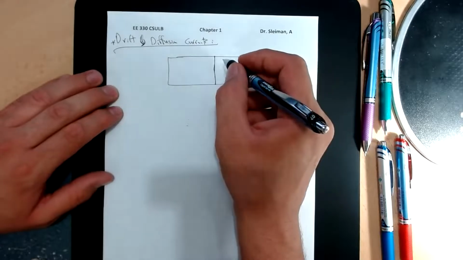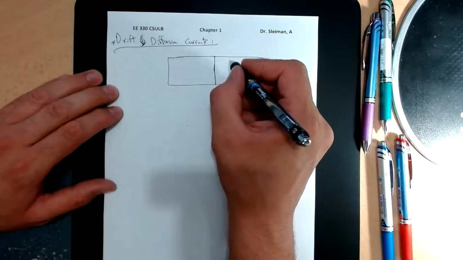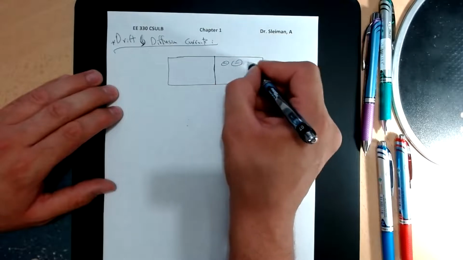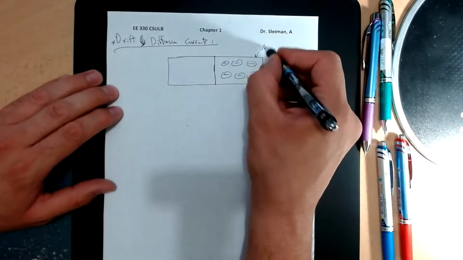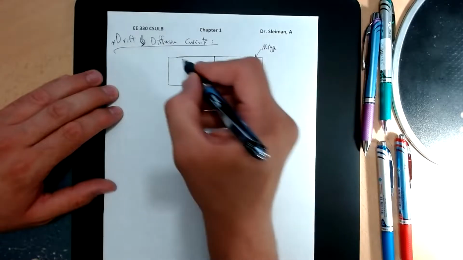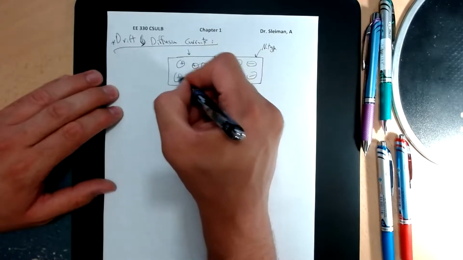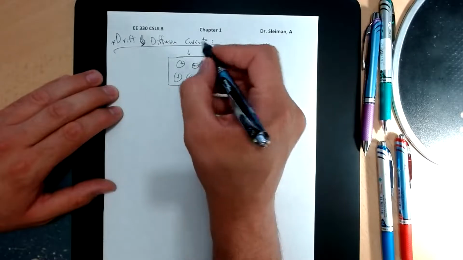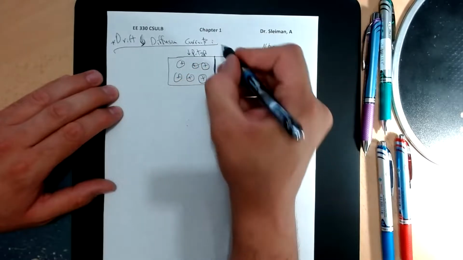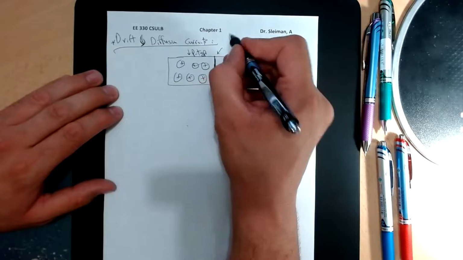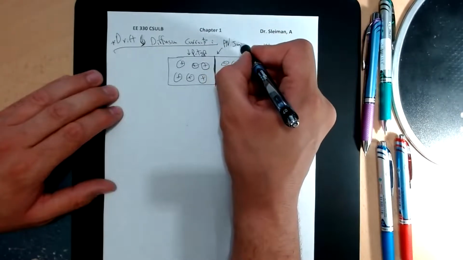the semiconductor will have two regions. This is all negative, and this is called n-type, and all positive is called p-type. The region that separates both is called the p-n junction.